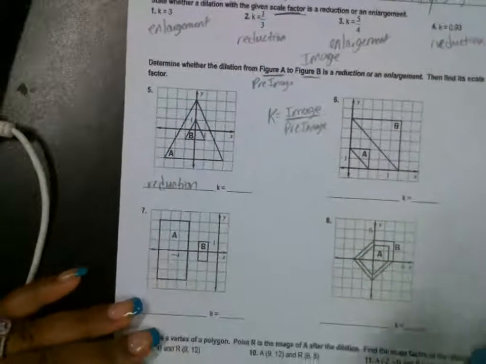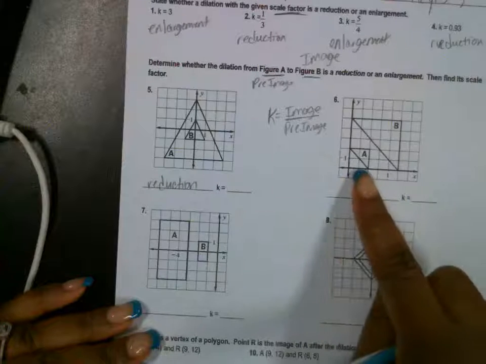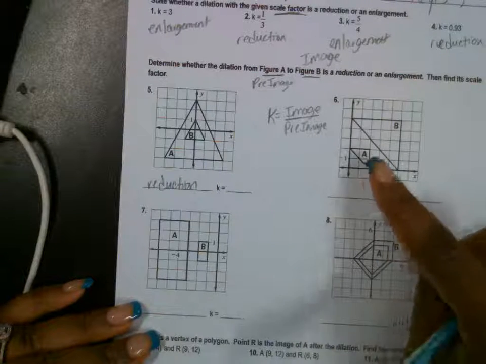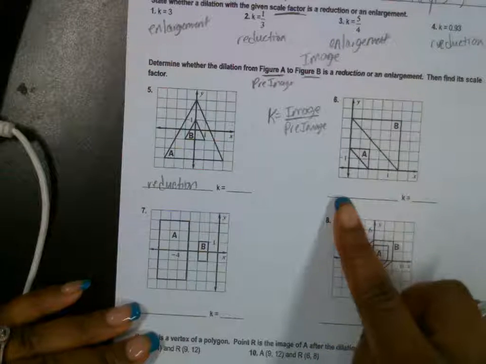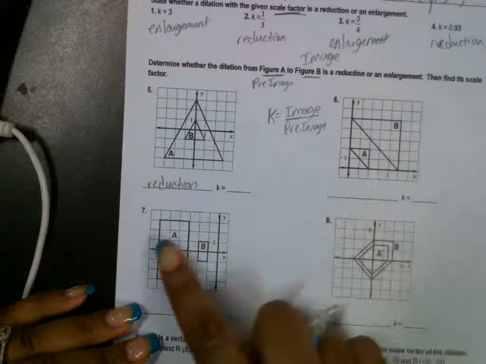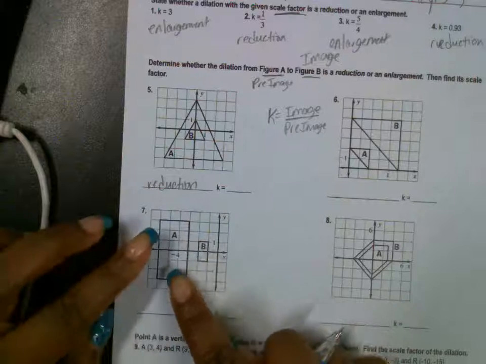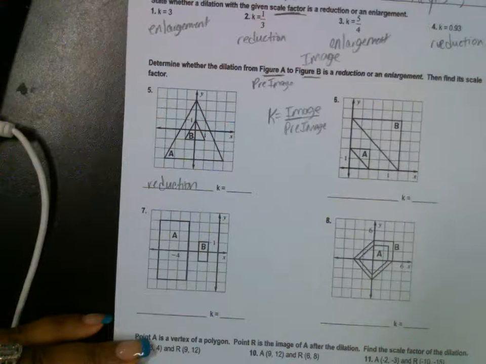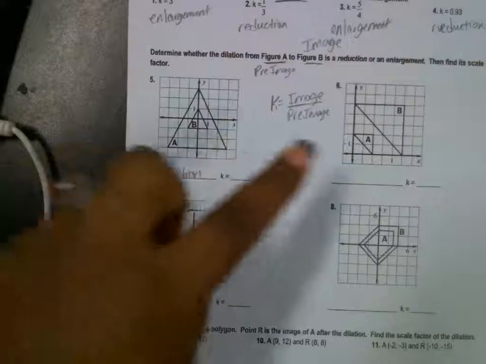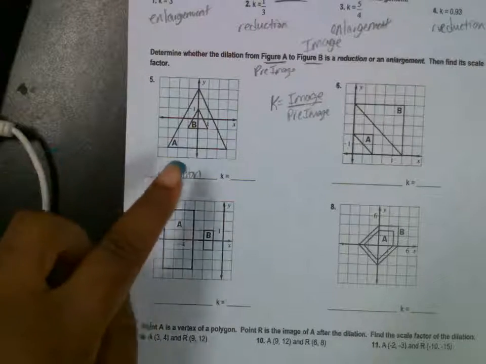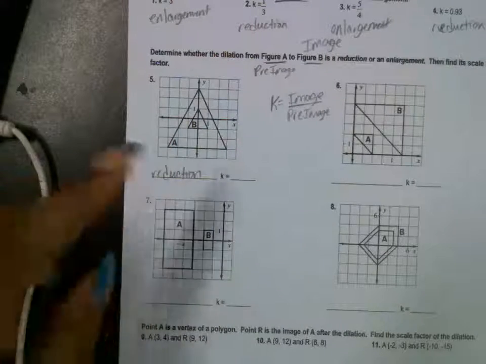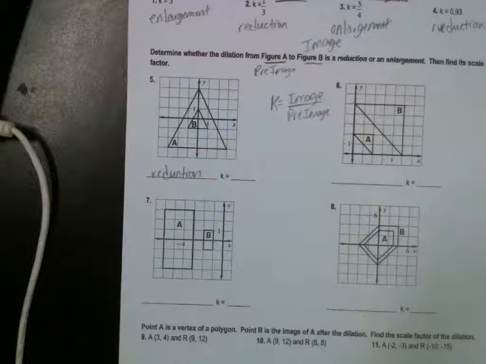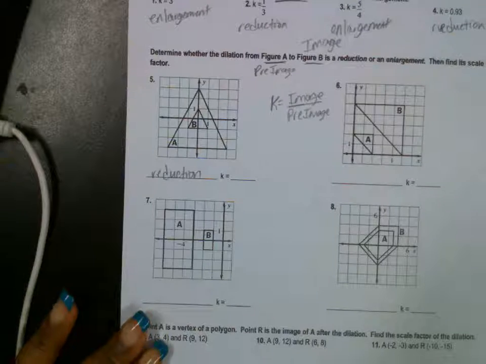Okay, I'm going to pause real quickly. See if you can figure out for number 6, from A to B, did it reduce? Is it a reduction or is it an enlargement? From A to B in number 7, is it a reduction or is it an enlargement? From A to B in number 8, is this a reduction or an enlargement? And I'll pause for the calls. That's all you're doing, 5 through 8 right now. All I want to know, is it a reduction or is it an enlargement? A is the pre-image, B is the image. So it's going from A to B. Please write those answers on the line.